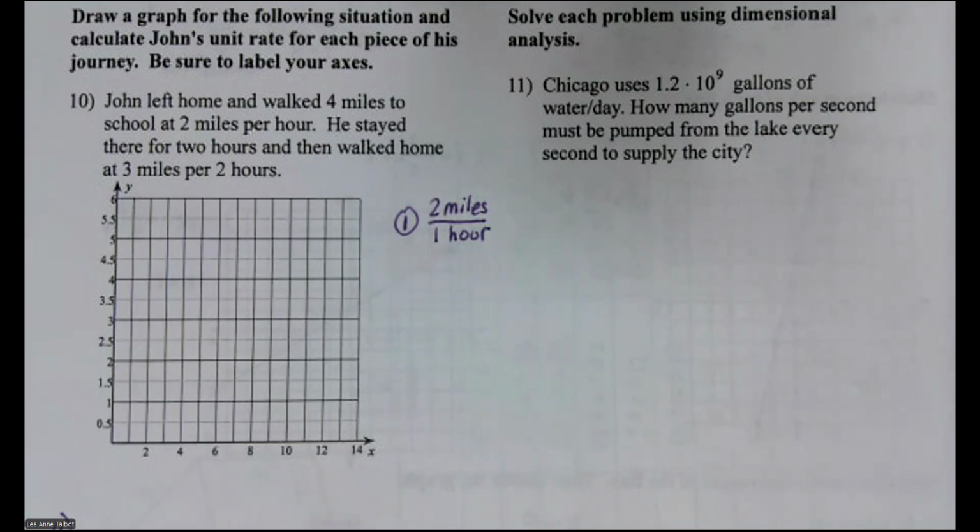Okay, so let's go really slow. Slope is rise over run, right? Slope is rise over run. Okay, so if I have miles per hour, where do those go on the axes?